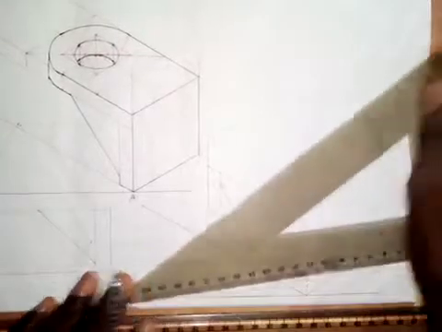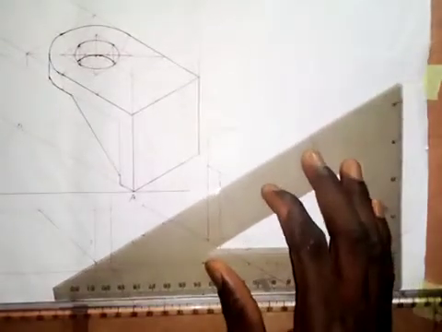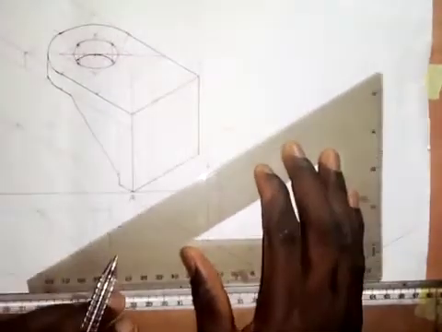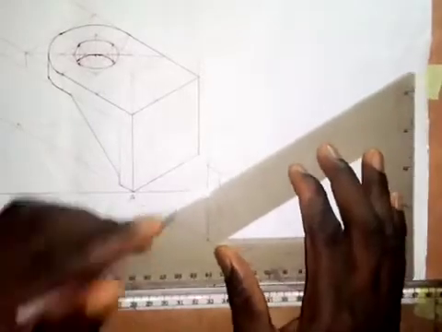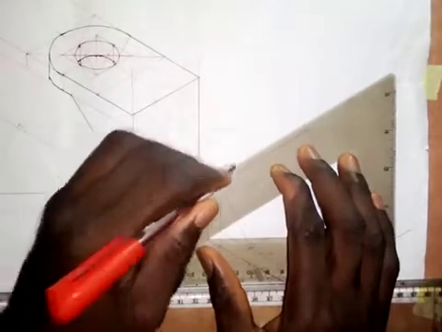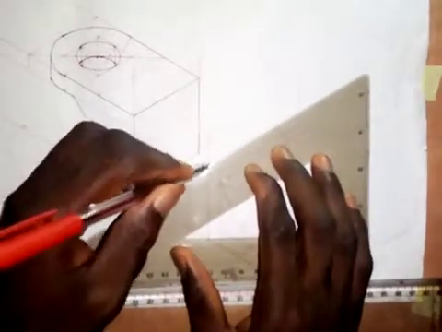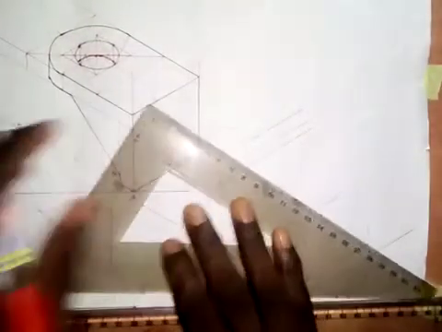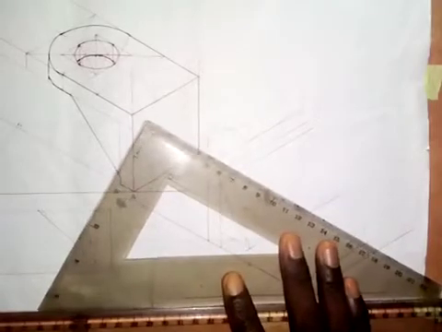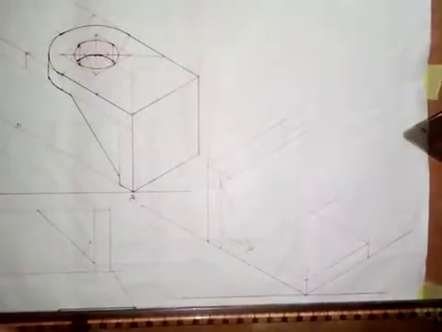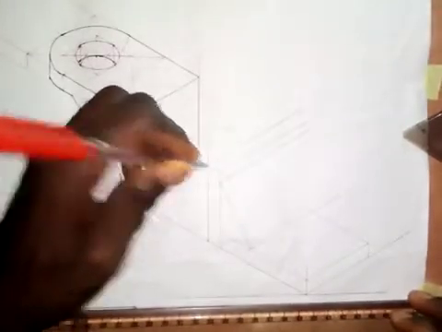So this point here I will transfer to this side, and also this point I will transfer to this side. I believe you can see what I'm doing. The next thing I'm going to do is draw a line from here to this point. From here to here is 50.